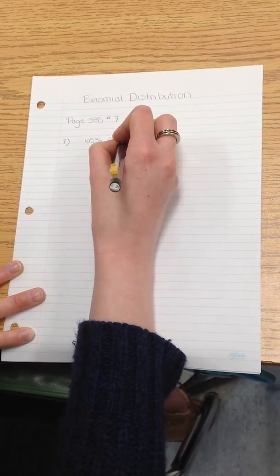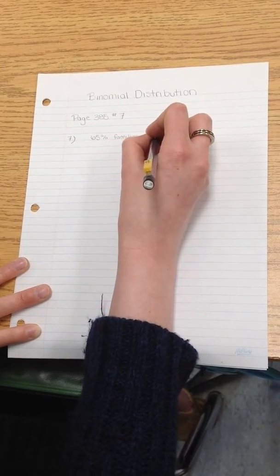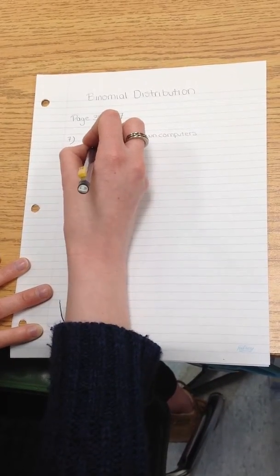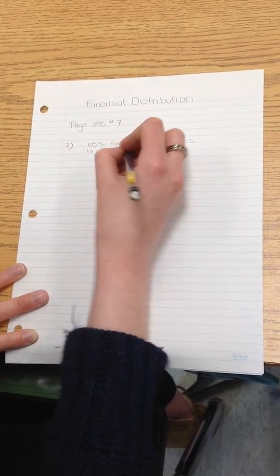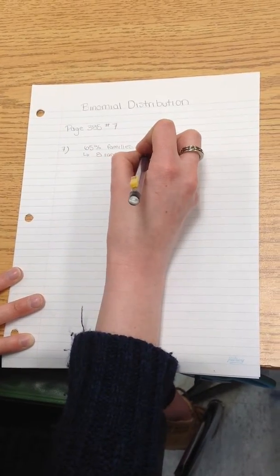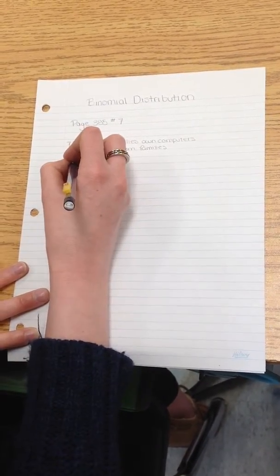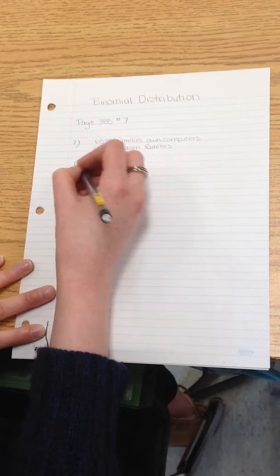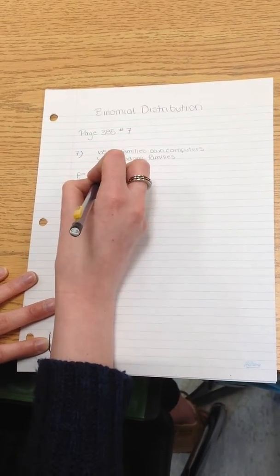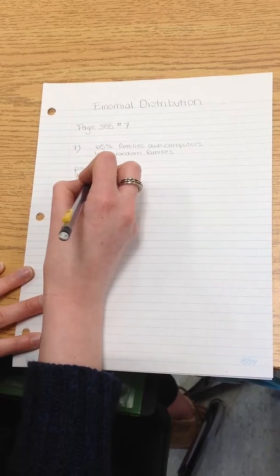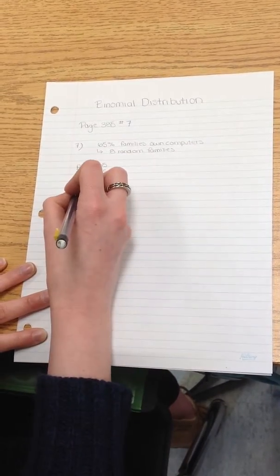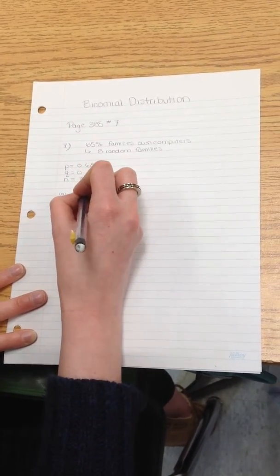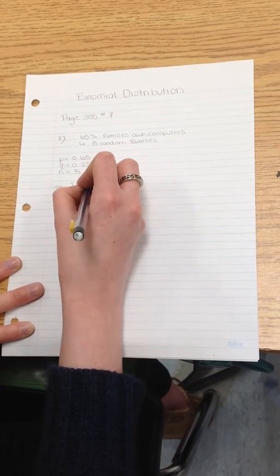So we start off writing our information. So P is the success, which is 65%, or 0.65. Q is the failure, which is 35%. And N is the number of trials, which is 8, because we're choosing 8 families at random. So using the binomial probability distribution formula, you would write what you're solving.